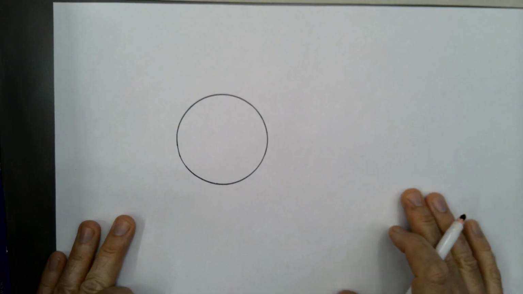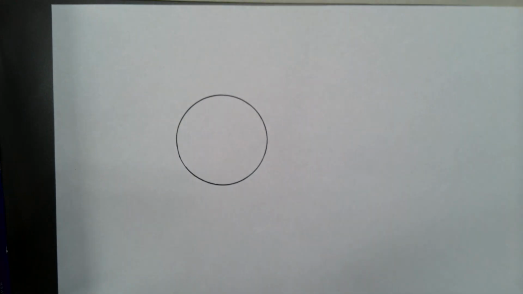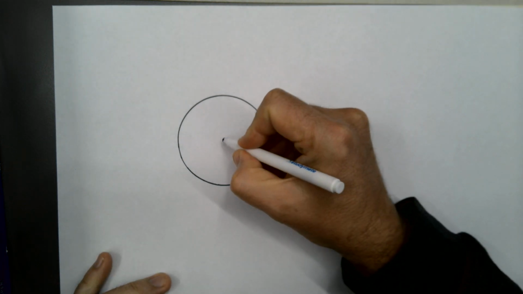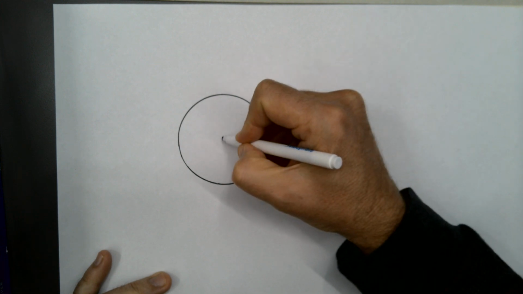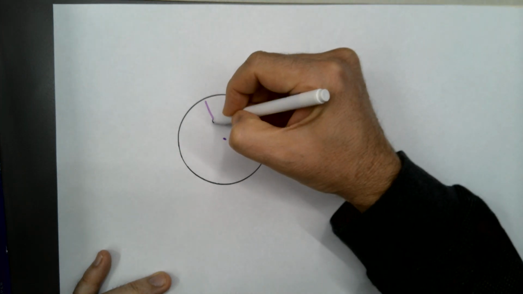Here is a circle. So first of all, what is the deal? You've got the center of the circle, call it about there, and you've got the diameter.